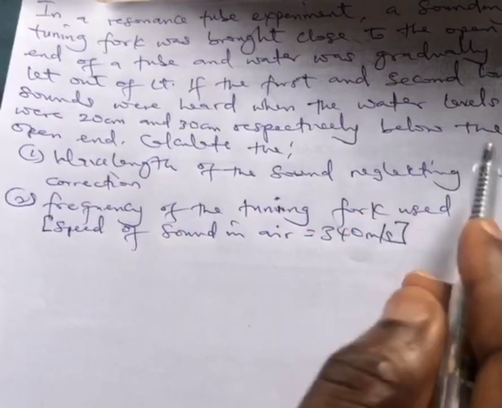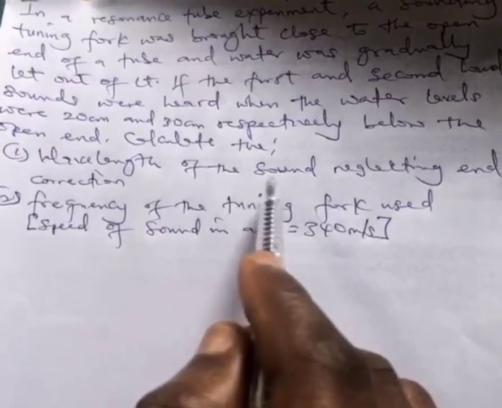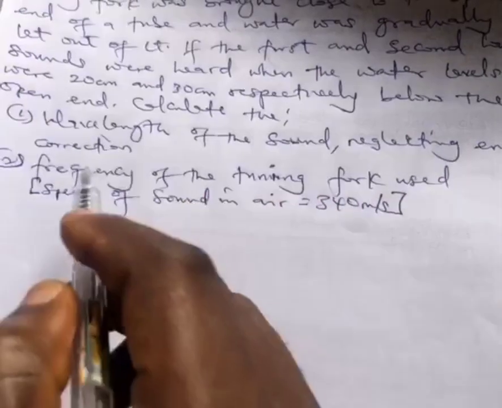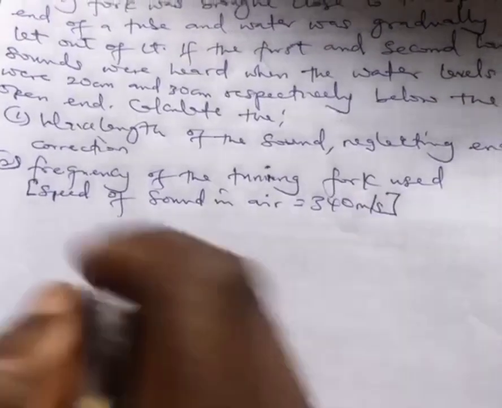If the first and the second loud sounds were heard when the water levels were 20 centimeter and 30 centimeter respectively below the open end, calculate 1. The wavelength of the sound, neglecting the end correction. 2. Frequency of the tuning fork used. Now, here's a question on resonance.